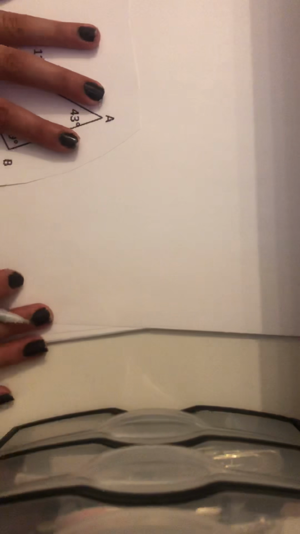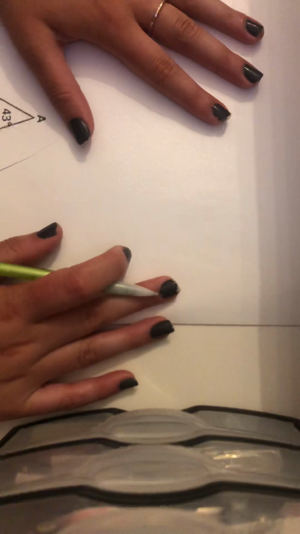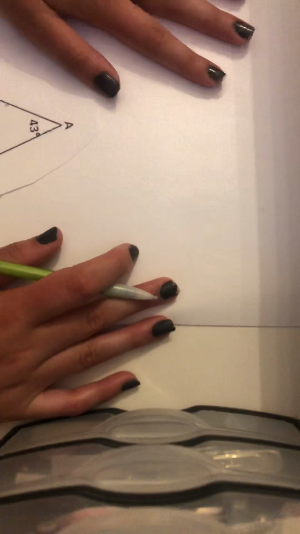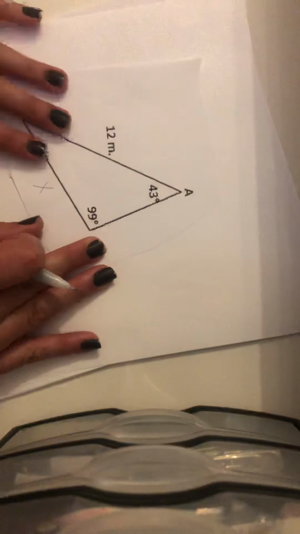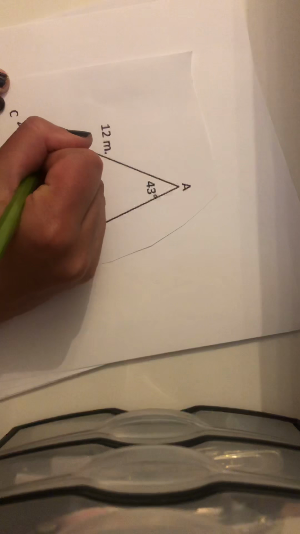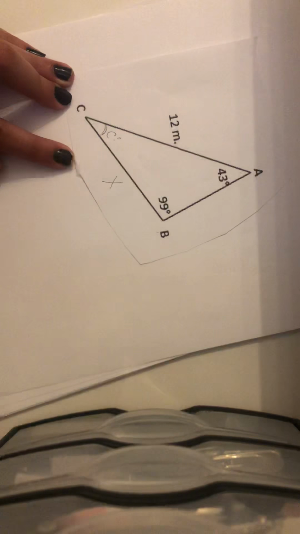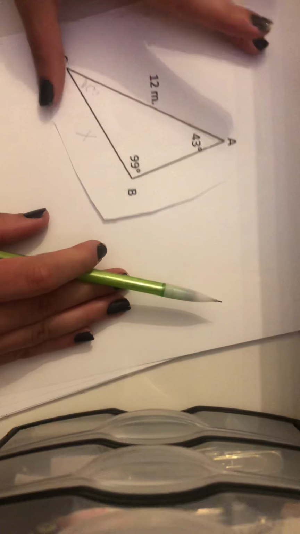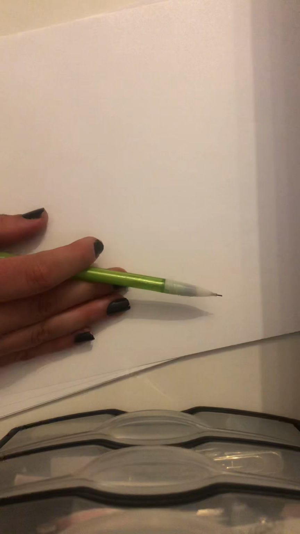So we're gonna learn about law of cosines today, but first we're gonna review law of sines. Looking at this triangle, we're trying to find angle C. What is angle C? And we're also trying to find side length CB. Keep that in mind. Before we actually solve that problem, let's review a little bit.